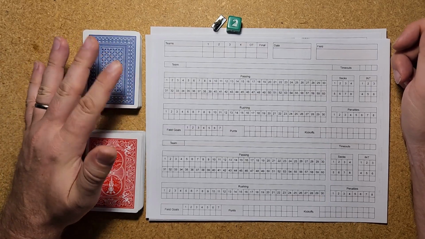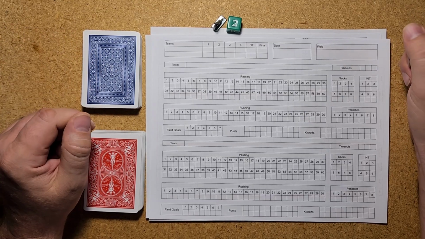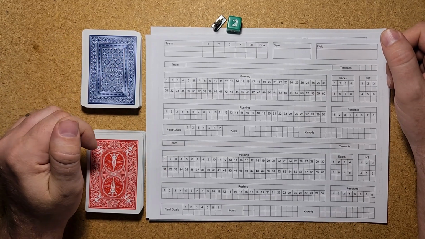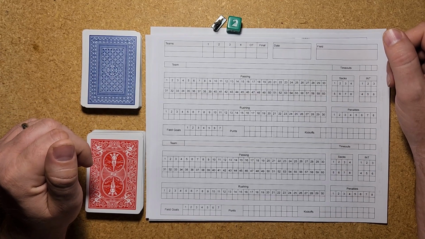You don't need any fancy parts. You don't need jokers. So if you've lost jokers out of your deck, that's no big deal. But you do need 52 cards. So you need a full deck, 2 full decks to be able to play the game.